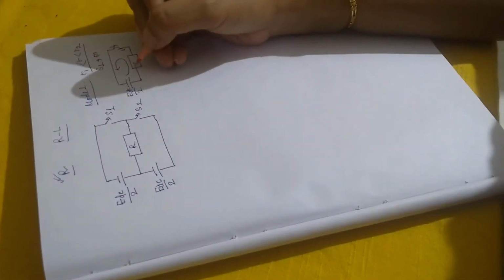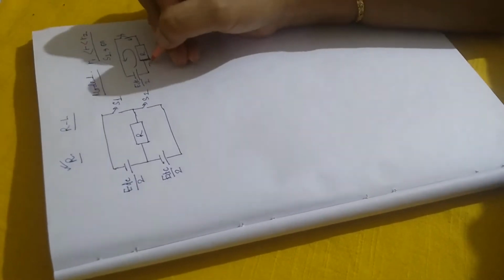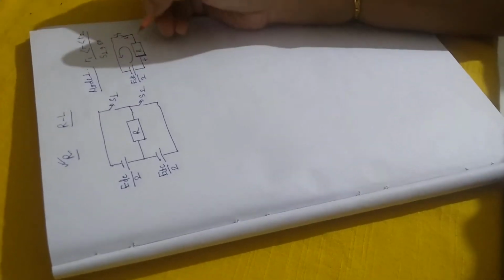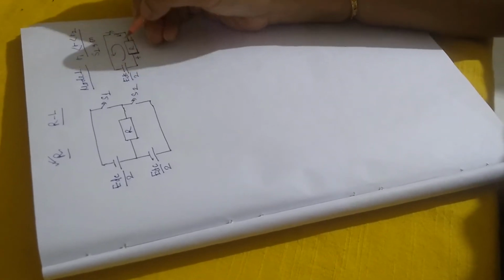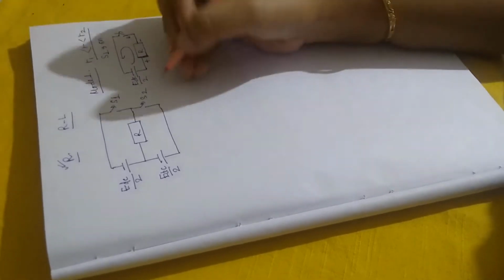So when current enters a terminal or a junction, we have to consider a positive sign, and when the current leaves a junction, we have to consider a negative sign. So that means we are getting a positive voltage across this resistive load, across this load terminal.